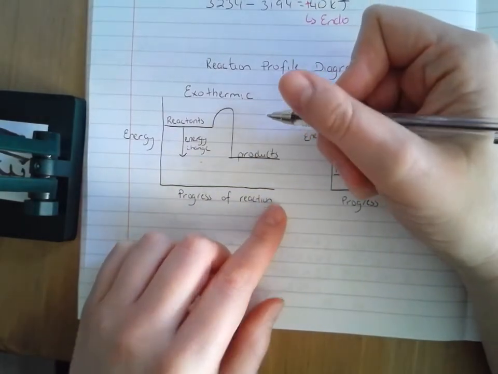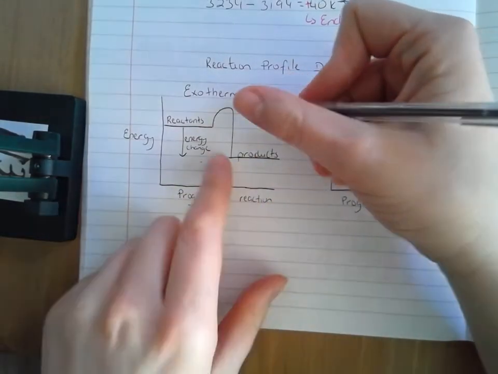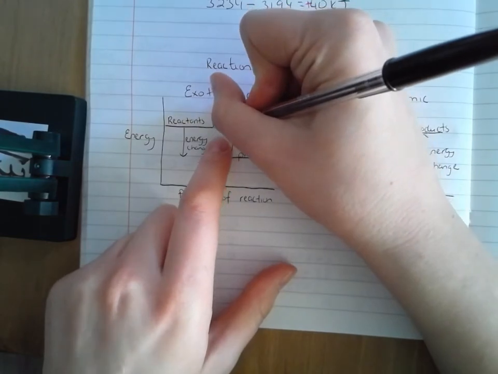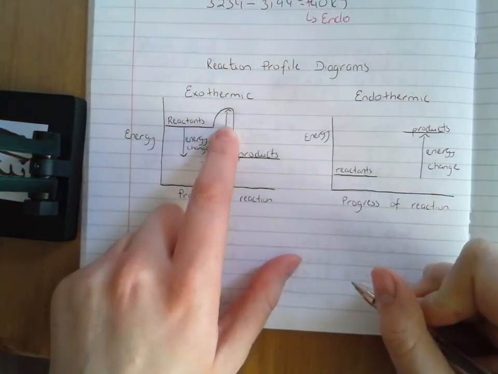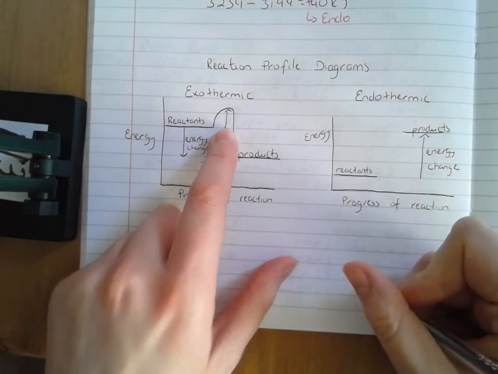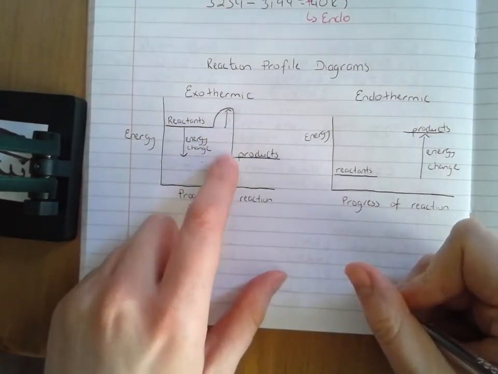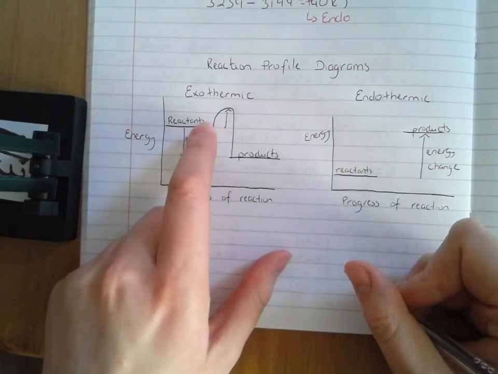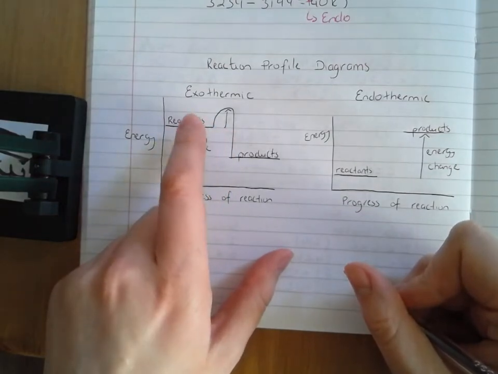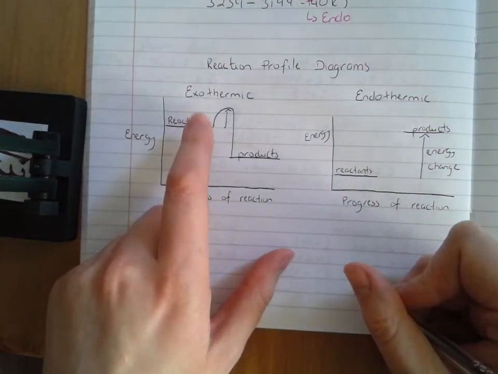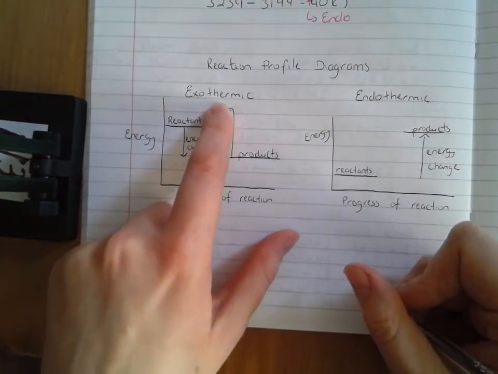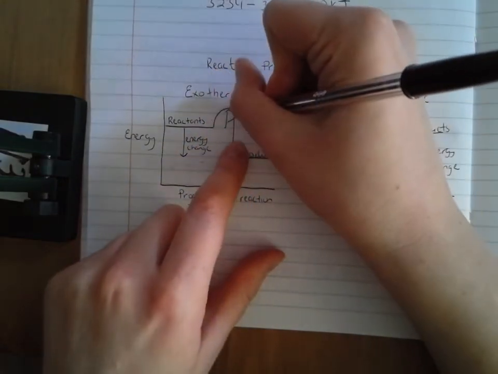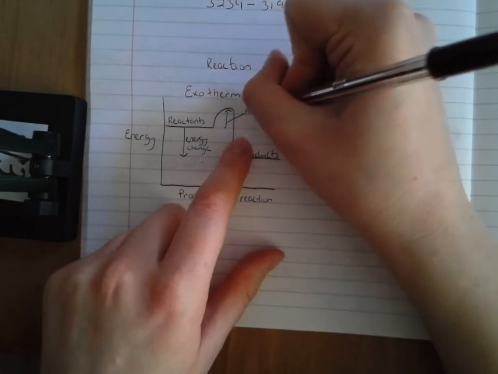If I'm labeling the activation energy, I'm starting my arrow here at the reactants and I'm going to the top of the hill. I'm not starting down here at my products, I'm starting with my reactants. Remember, you're going to put the energy in to the reactants to get the reaction going. So you're starting the arrow with the reactants and you're going up to the top of this hill. And this is called the activation energy.